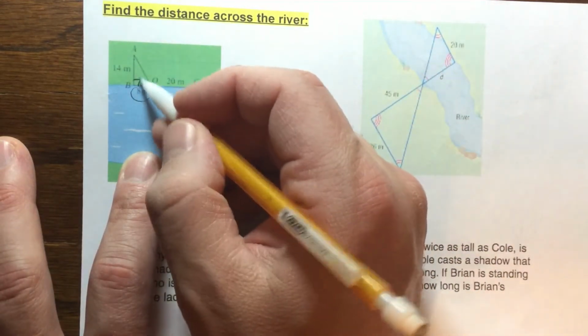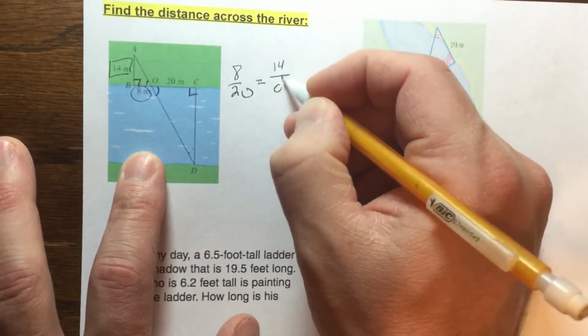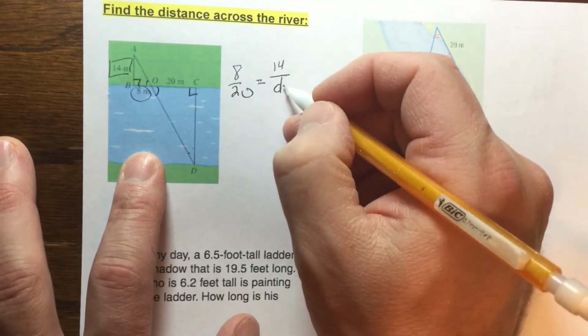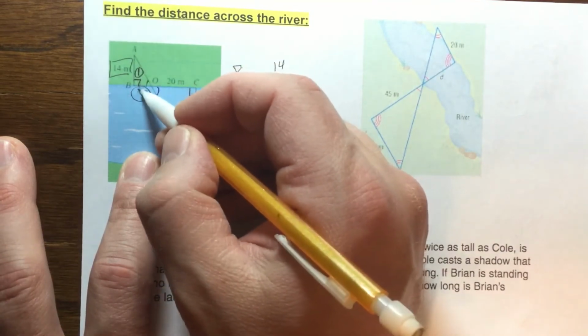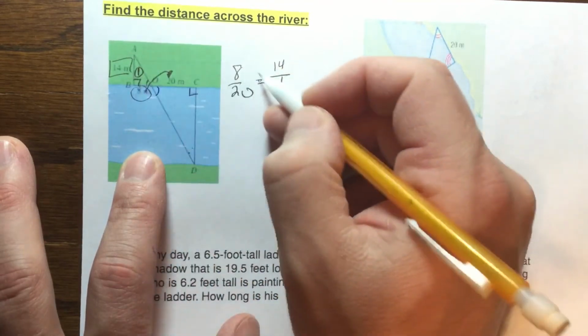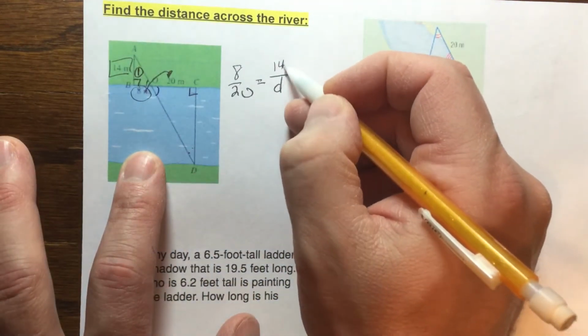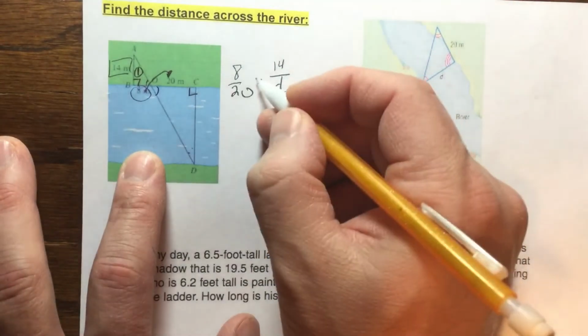Because they're similar, we can then set up a proportion where 8 compares to 20. And again, coming here, 14 over some variable, I'm going to put the letter D. Notice I always start here, compare it to the corresponding side. If you flip-flop one of these, like if the 14 and the D get switched around, you're going to do great math and get the wrong answer.